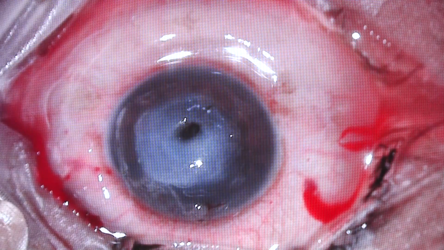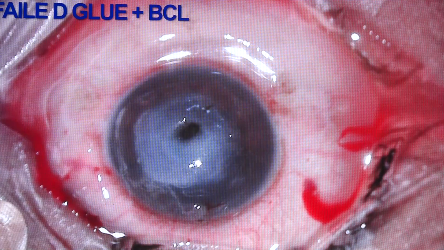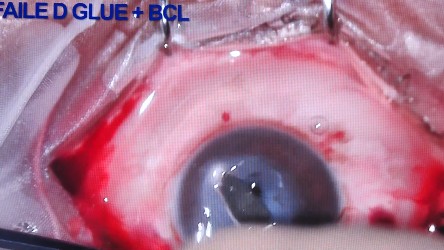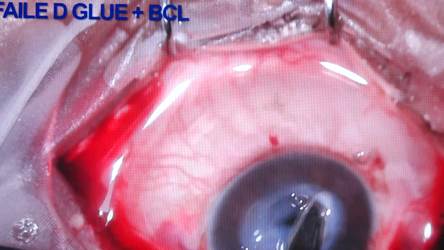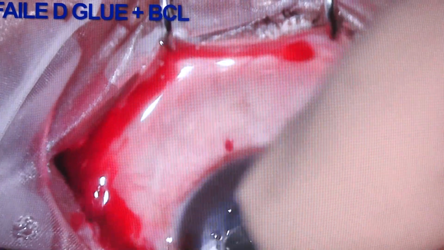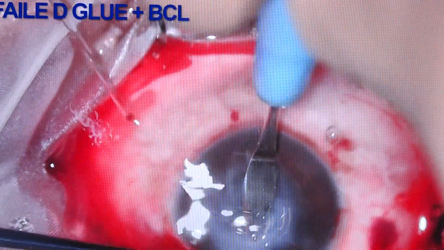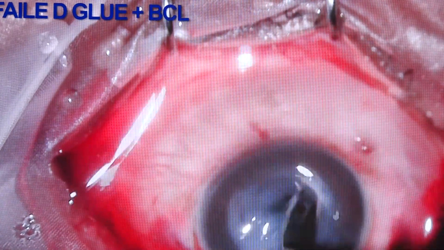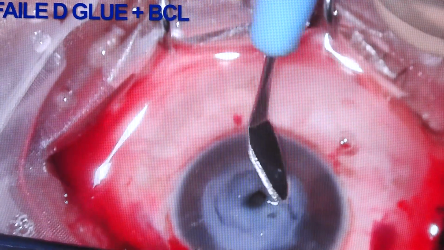This is another case of a failed glue BCL done by me only. The patient came with a flat AC after 3 weeks. Earlier there was a central thinning, but now the adjacent tissue had also thinned out quite a bit. Now this patient was on warfarin, and we could not plan a keratoplasty for her. She was not given clearance for a surgery.